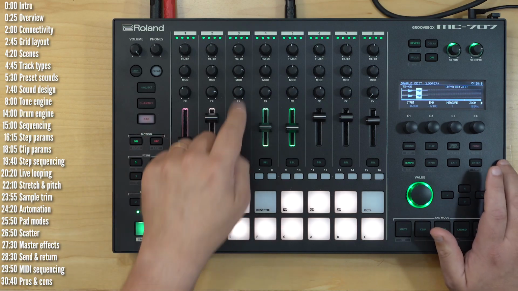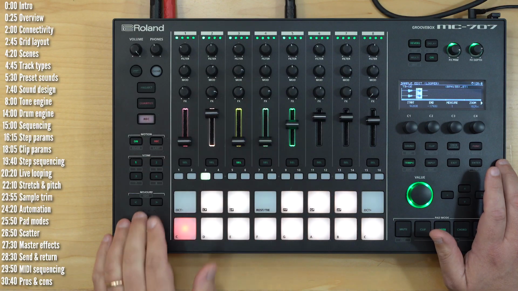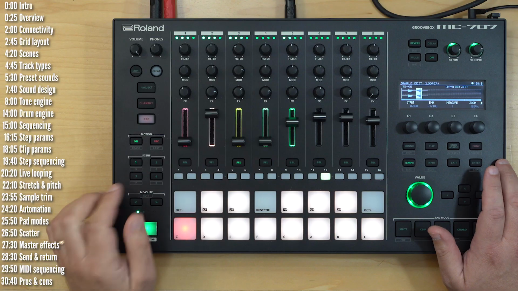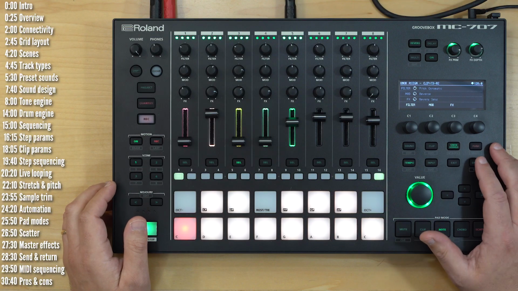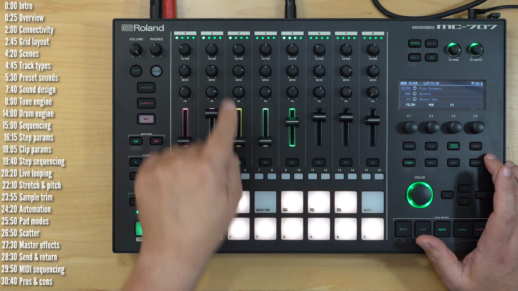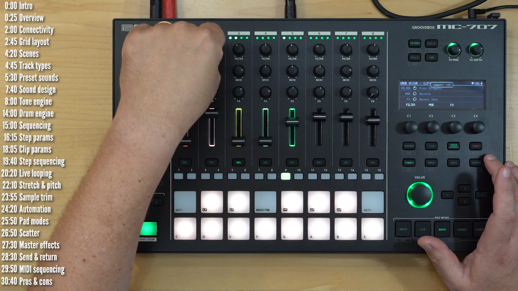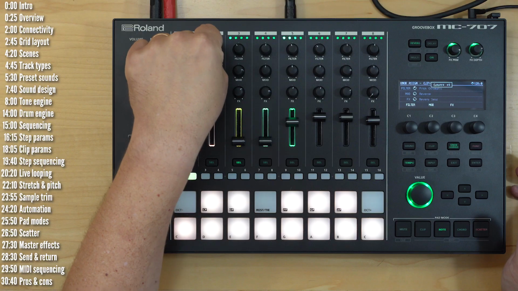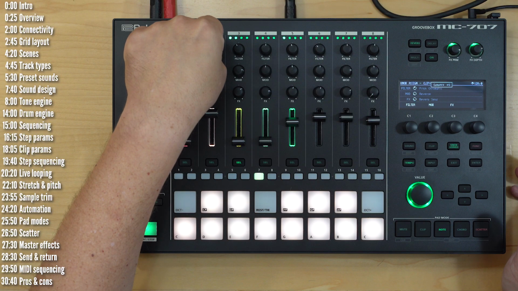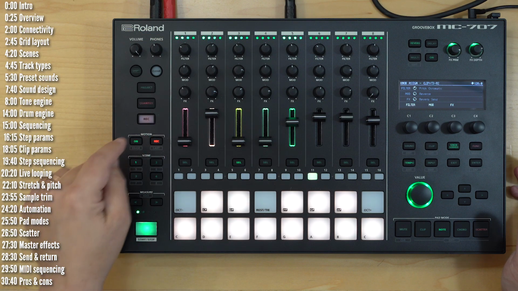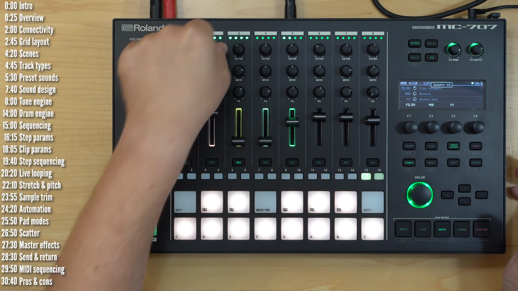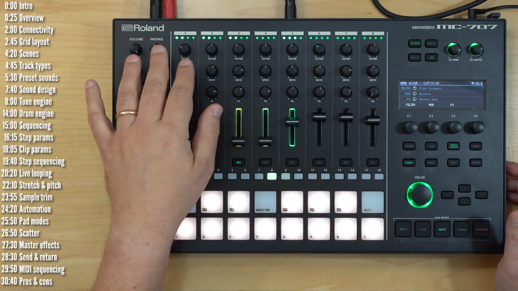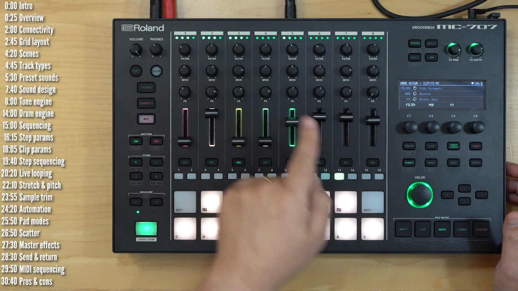I want to talk a bit about automation. Let's just lower these guys. Stay with this. All right, so you've got parameters here. Remember I said that they can be mapped to anything you want, right? I've got this mapped to filter. So what if I wanted to automate this motion? Well, just hitting motion record will do that. And I could do that for any one of the 24 knobs.